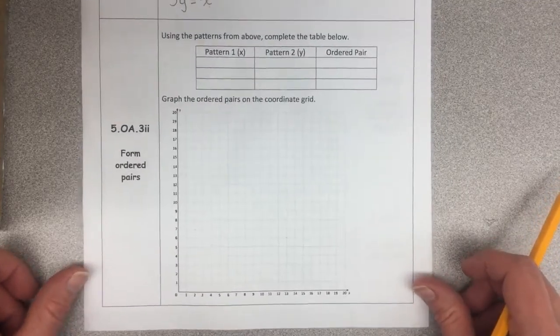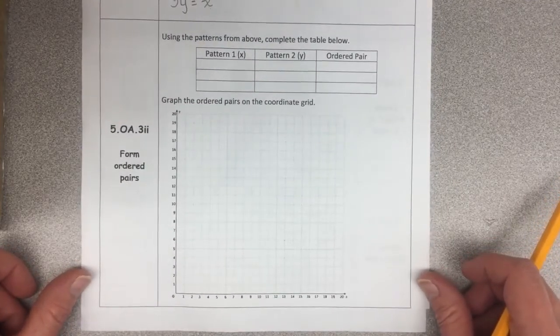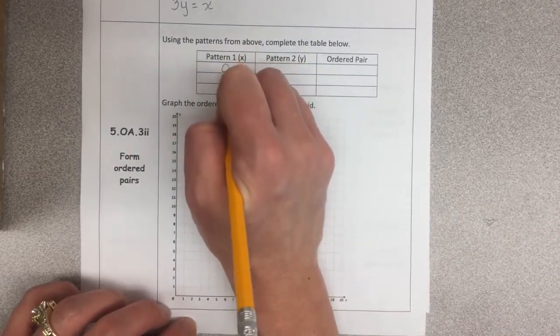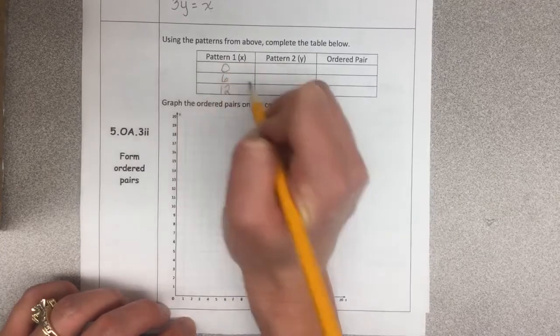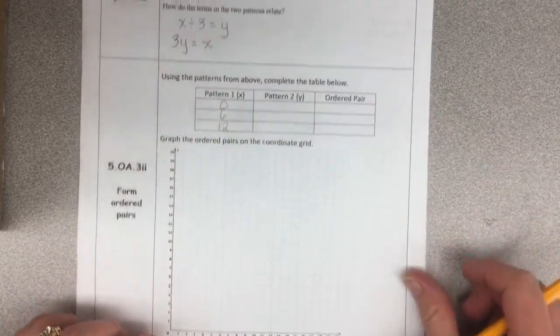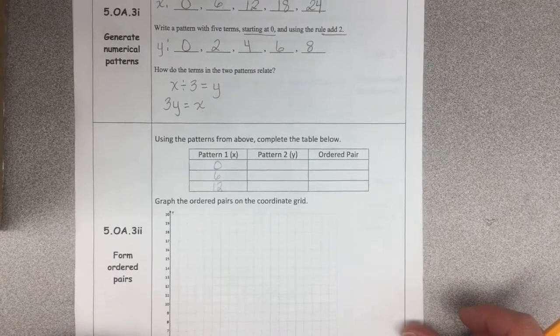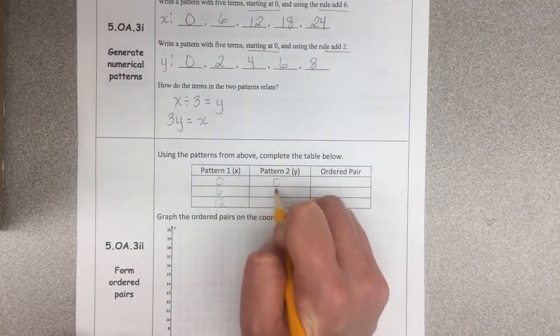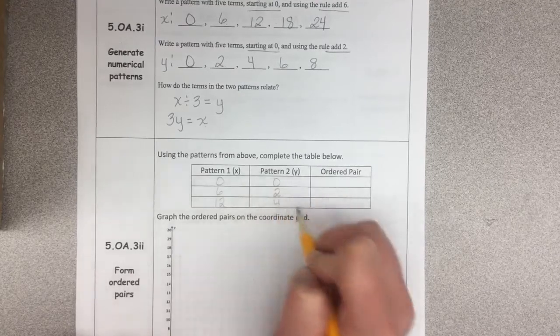All right, so my x numbers, pattern 1, we are calling x. We had 0, 6, and 12 were the first numbers in that pattern. The y numbers, the first 3 numbers I have in that pattern were 0, 2, and 4.